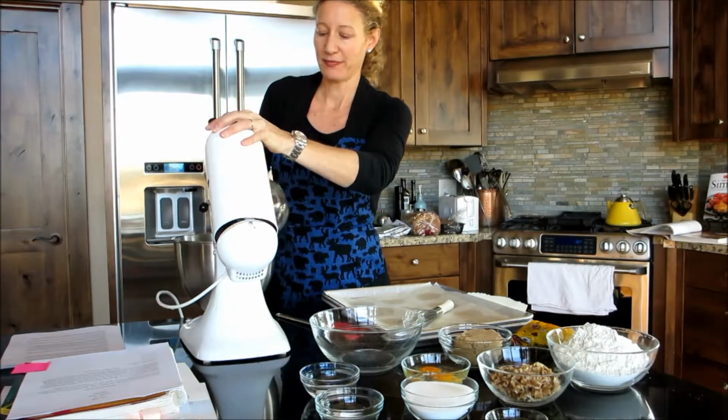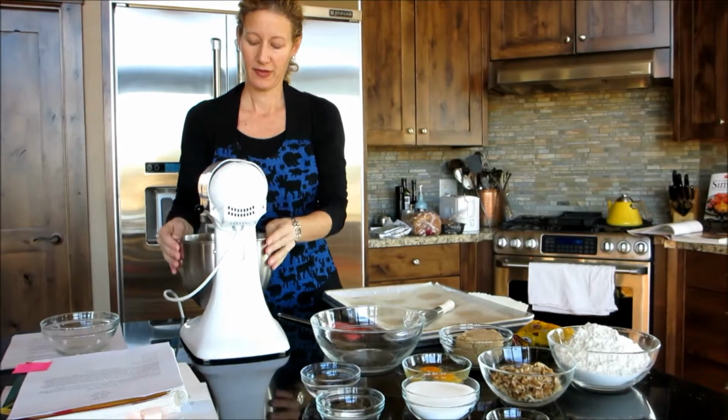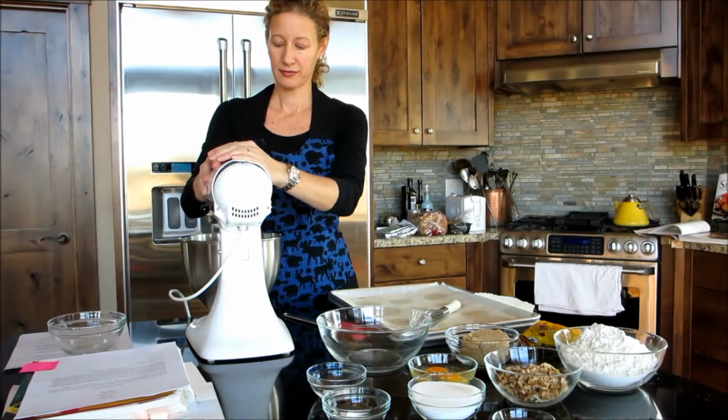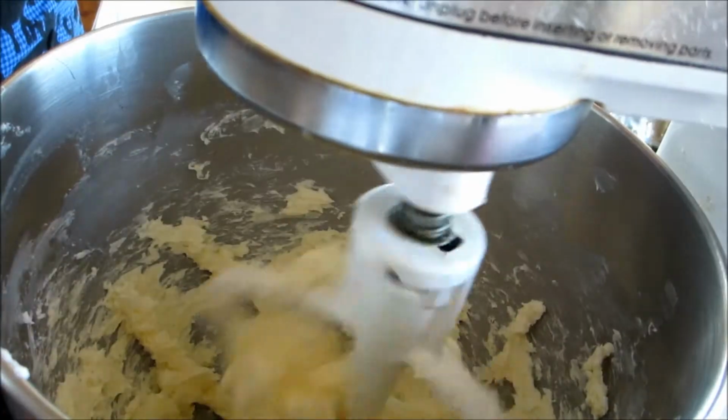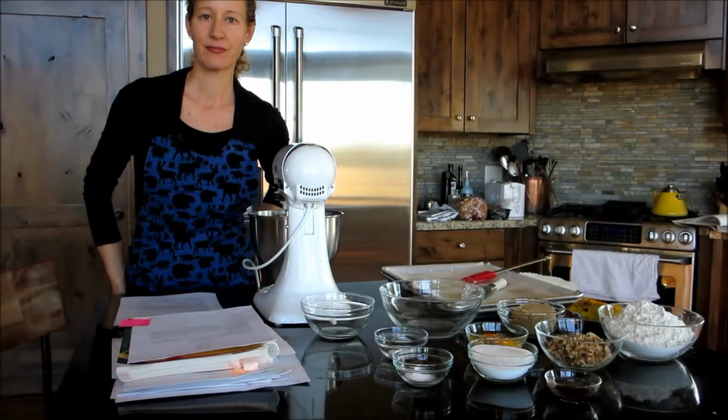We're going to start by creaming the butter. Okay, so our butter is mostly creamed.